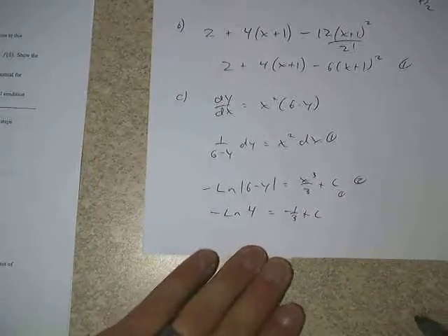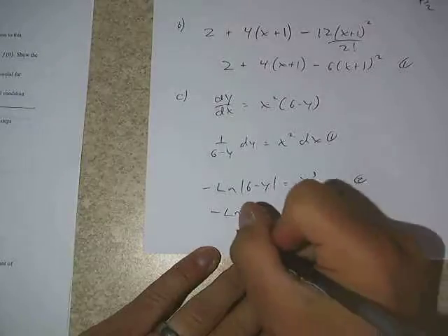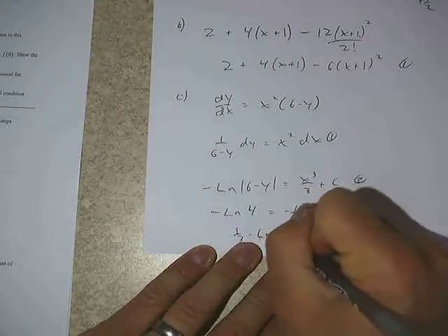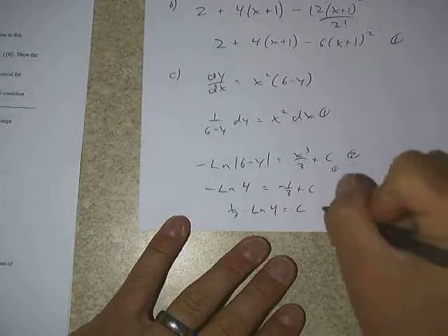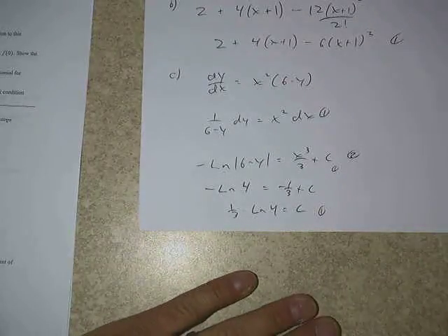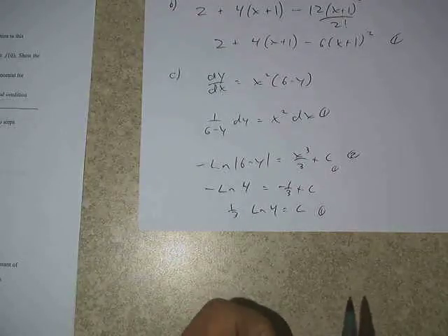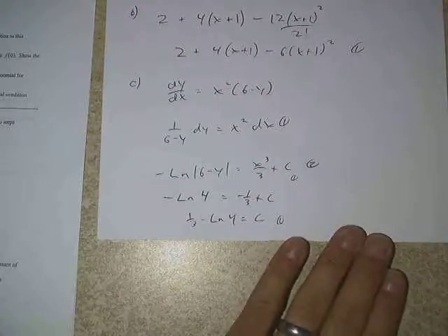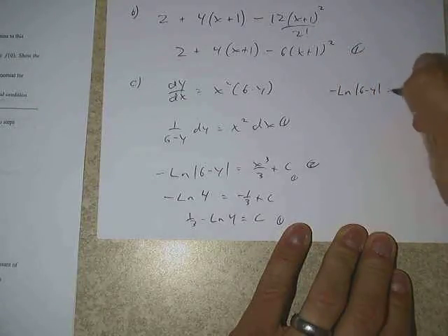Finding the value of c is worth another point. The initial value here, remember, was -1, 2. So if we put 2 in here, and -1 in here, that would give us -1/3 plus c. If we add 1/3 to both sides, we have 1/3 minus ln 4 equals c. There's our c value, and another point for finding the c value.